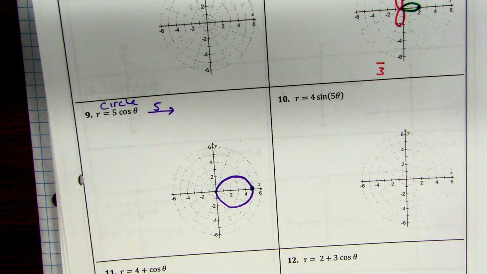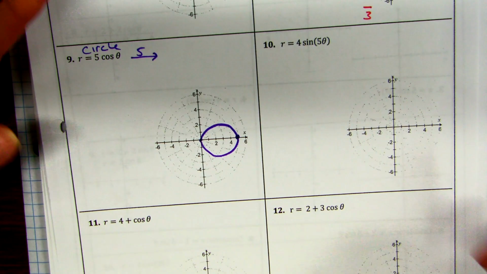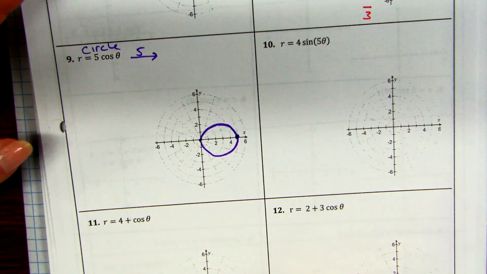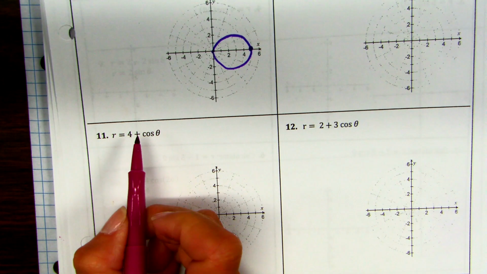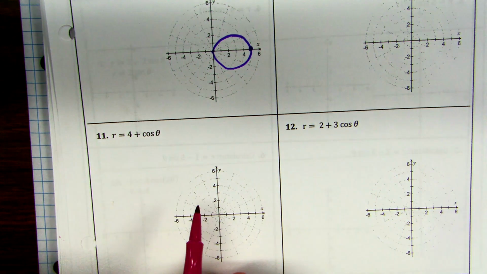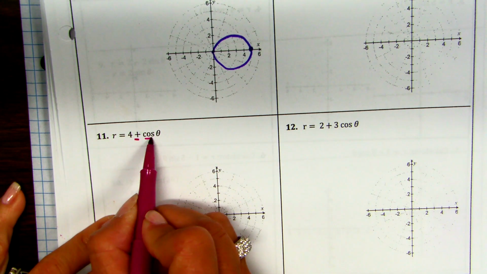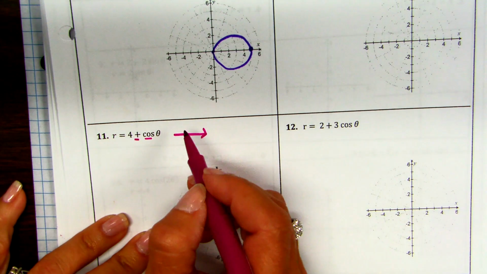Hold off on 10 for a minute. I want to do number 11 with you because there's something in it that I've seen students make mistakes on quite a bit. So looking at number 11, the minute I see a plus or a minus, I go, oh, that's a heart, a loop, or a dimple. Okay? So you start going through your little steps, just like yesterday. I have a positive cosine, so my first point is going to be to the right. How far? a plus b. What is a plus b going to be?